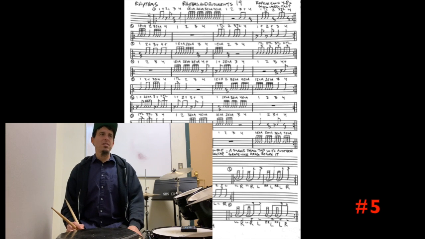Bar 2, we have an 8th note triplet on beat 1 and a quarter note on beat 2 with a half note rest for beats 3 and 4. Bar 3 has 16th notes on beat 1 with a quarter note rest on beat 2 and then back to 16th notes for beats 3 and 4. Bar 4 has 16th notes for beats 1 and 2 with quarter notes on beats 3 and 4.